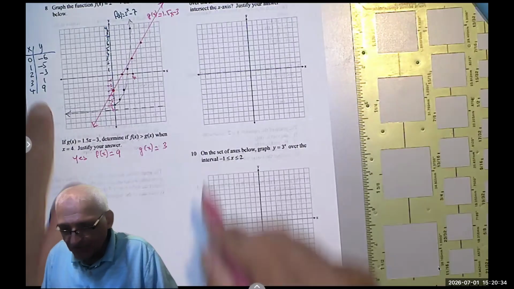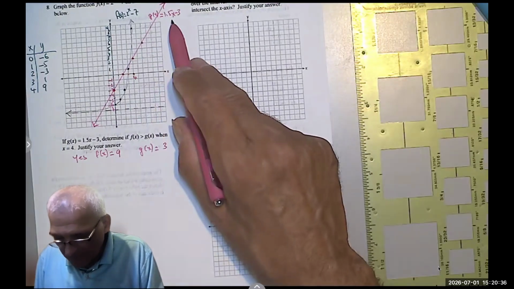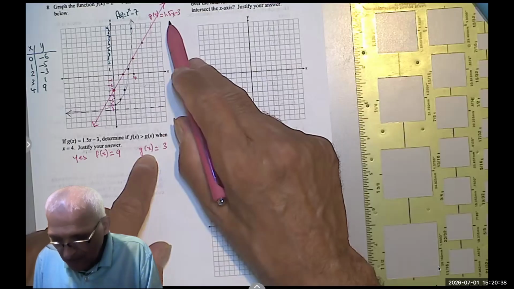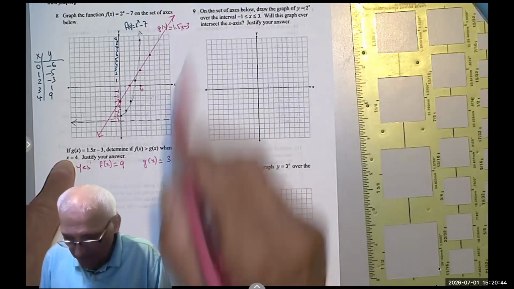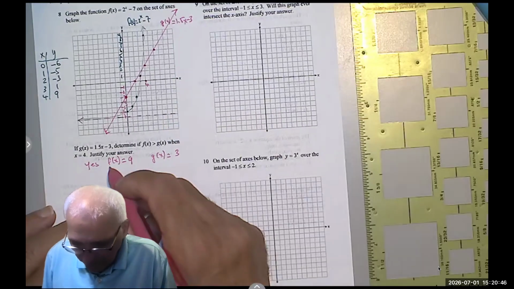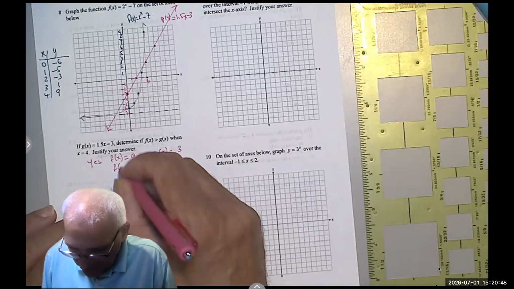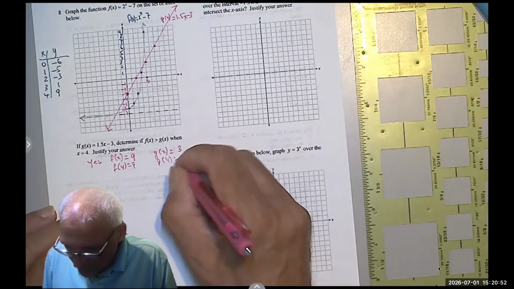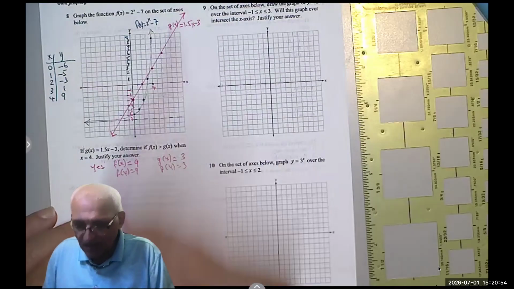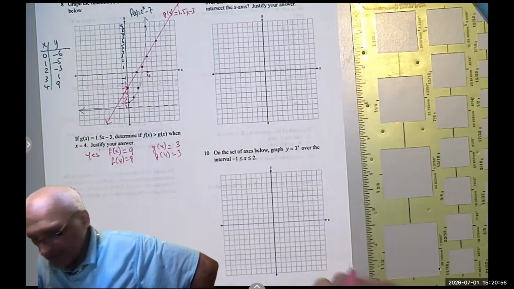And you can substitute also. When x is 4, 1.5 times 4 is 6, minus 3 is 3. So f of 4 equals 9 and g of 4 equals 3. And you can substitute in the equation, but we already have 4 and 9 here.